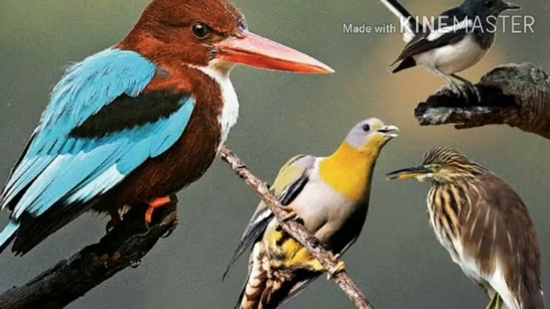We can see a variety of birds. Still, there are thousands of birds on the earth. Birds have a unique ability to fly. For this, their body has been adapted naturally.